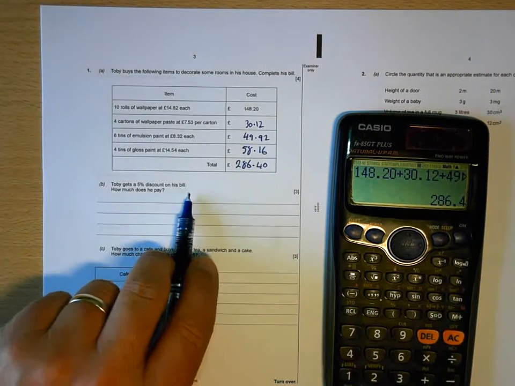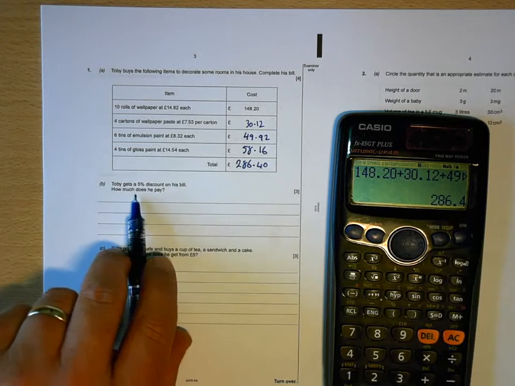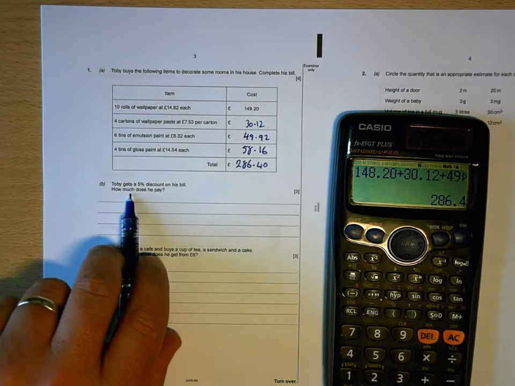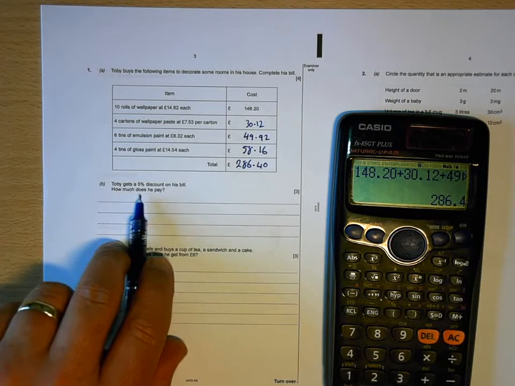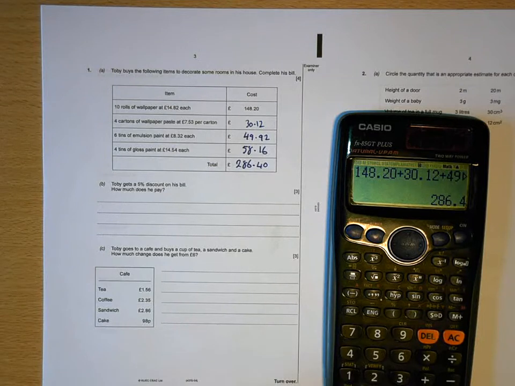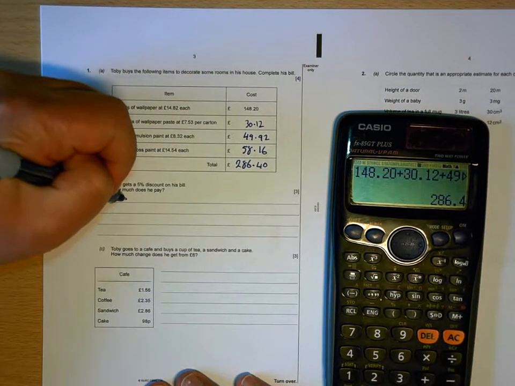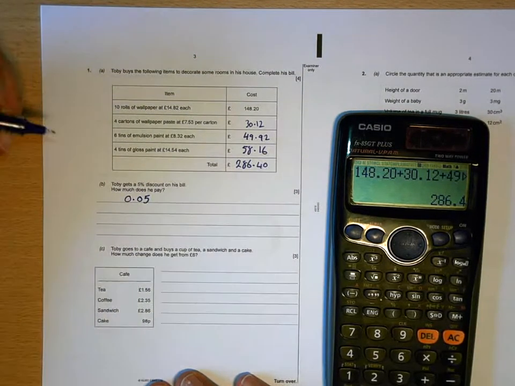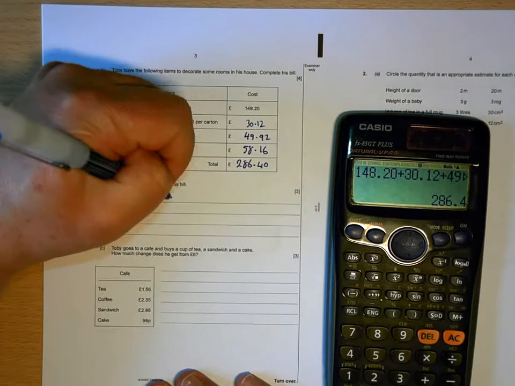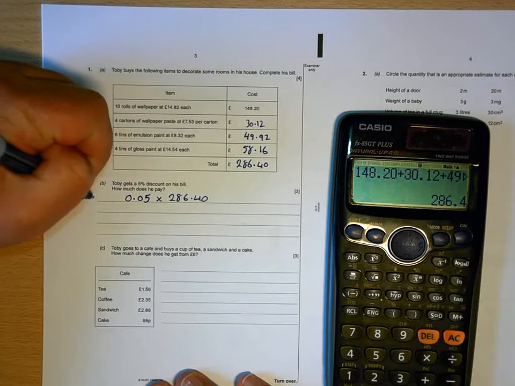Toby gets a 5% discount on his bill. How much does he pay? Now you need to read the question carefully here, because sometimes it will ask you for how much is the discount. Sometimes it will ask you how much he actually pays. Either way, we need to work out 5%. There are a number of different ways of doing that. The easiest way is to think of writing 5% as pence written in pounds. So if you were to write 5 pence in pounds, you would do that with a pound symbol, and then multiply that by 286.40, and this will be the discount.